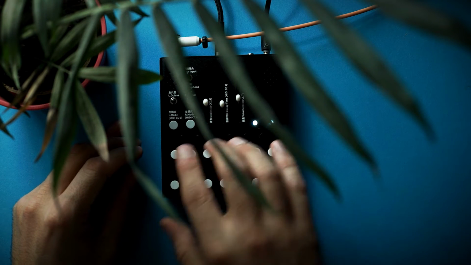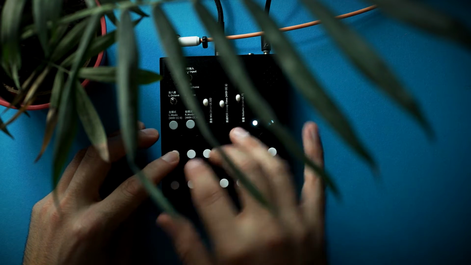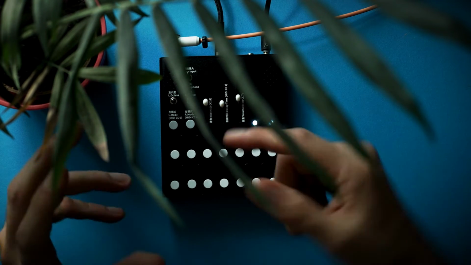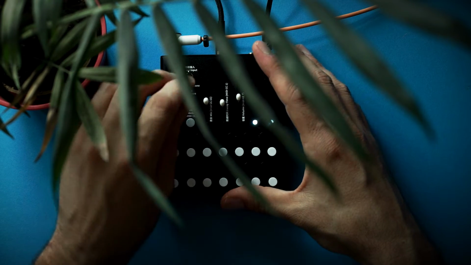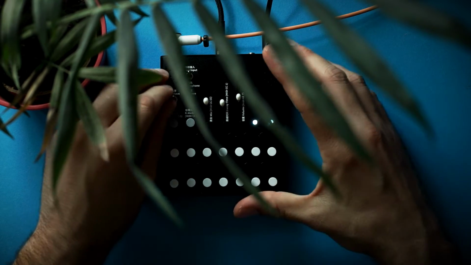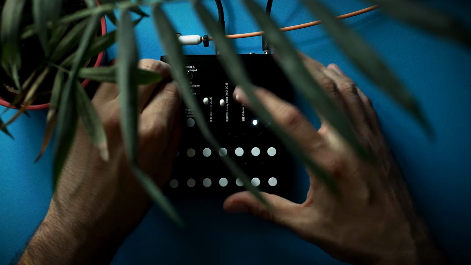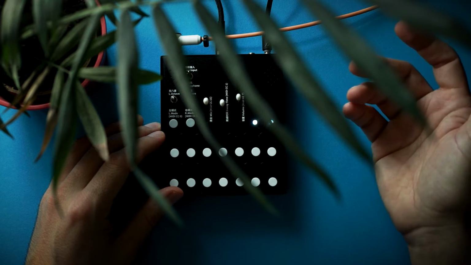And now with poly mode, you can have up to three voices playing at the same time. It kind of moves from one to the other. And of course, if we change the octave, this change will only be heard once we play with the keyboard again.